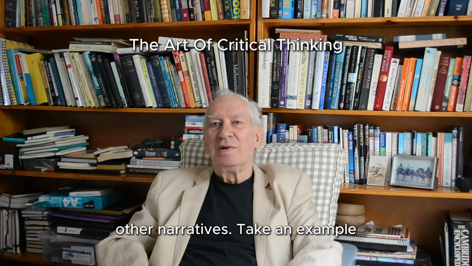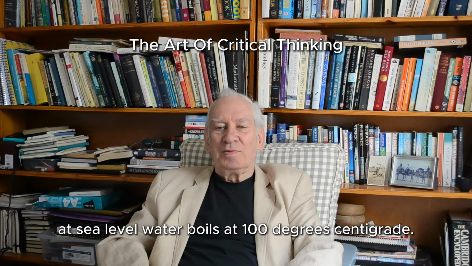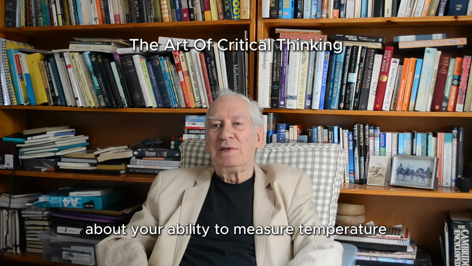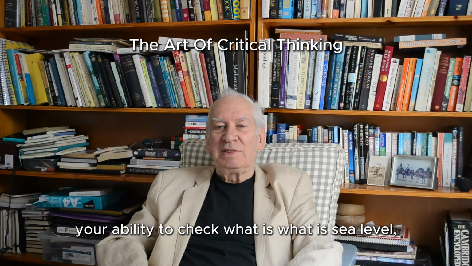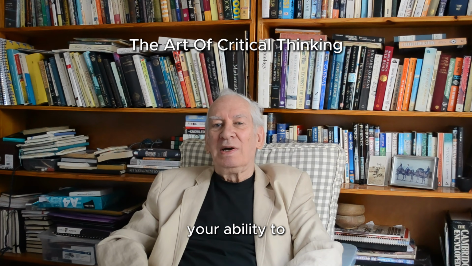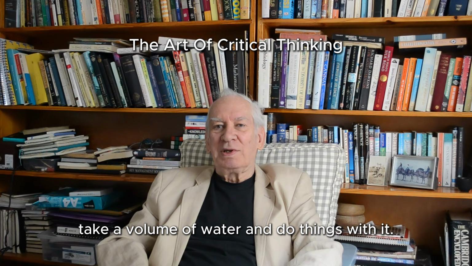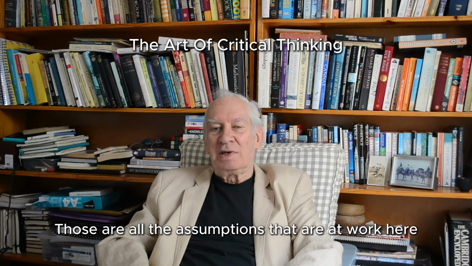Take an example. At sea level, water boils at 100 degrees centigrade. All the assumptions around that about your ability to measure temperature, your ability to check what is sea level, your ability to take a volume of water and do things with it, those are all the assumptions that are at work here.